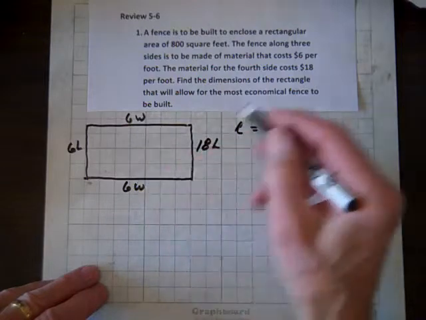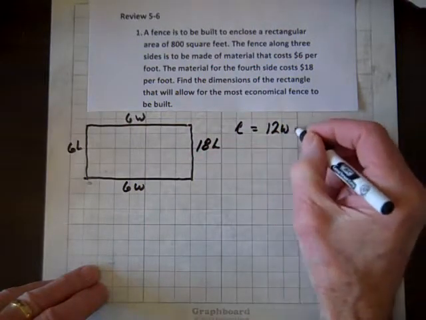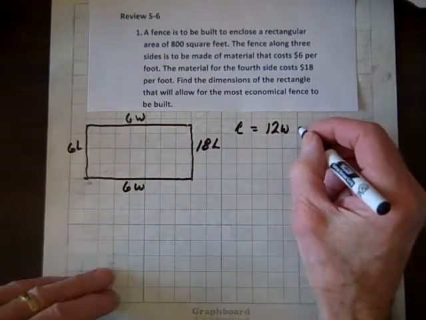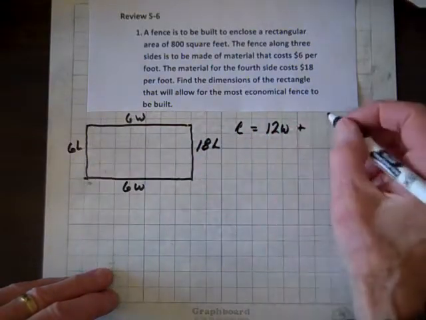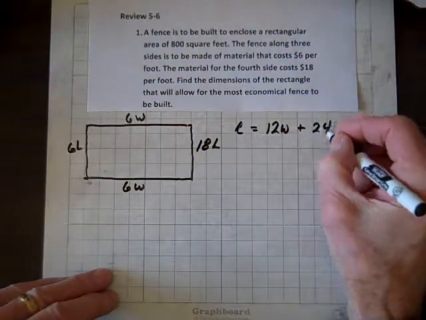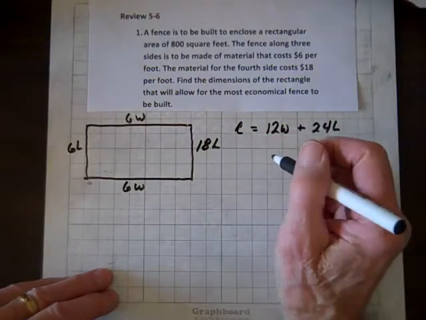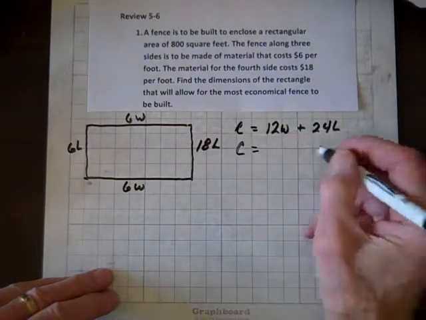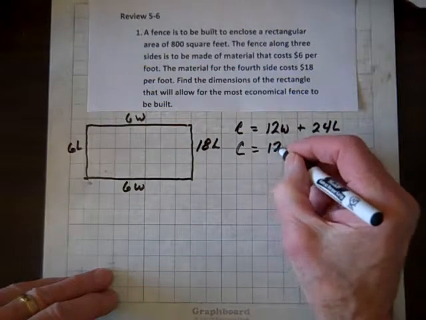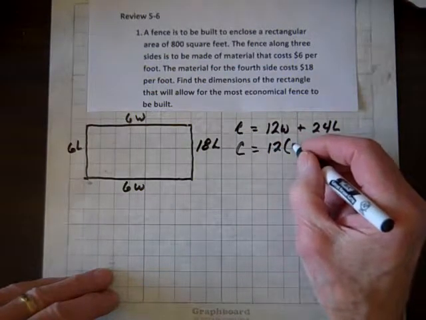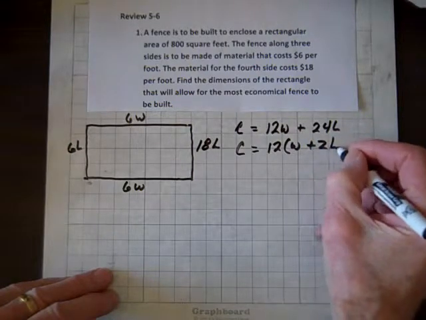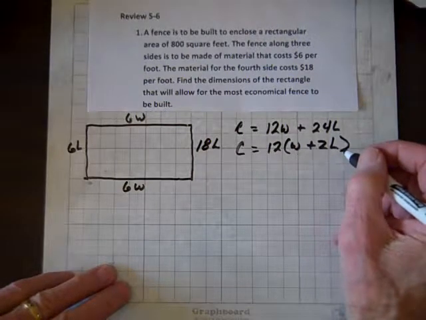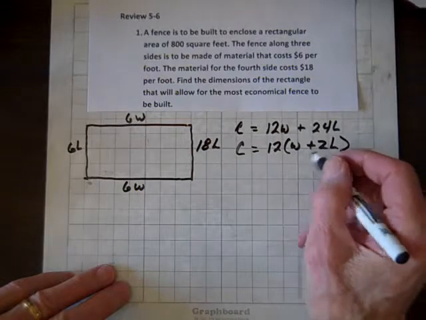Let's see, 6W and 6W is 12W. $12 times the width, plus 6L plus 18L is 24L. So our cost is going to be, let's see, we can factor 12 out of both of those terms, and I get 12 times W plus 2L. Well, we need to write this thing in terms of one unknown, either W or L.